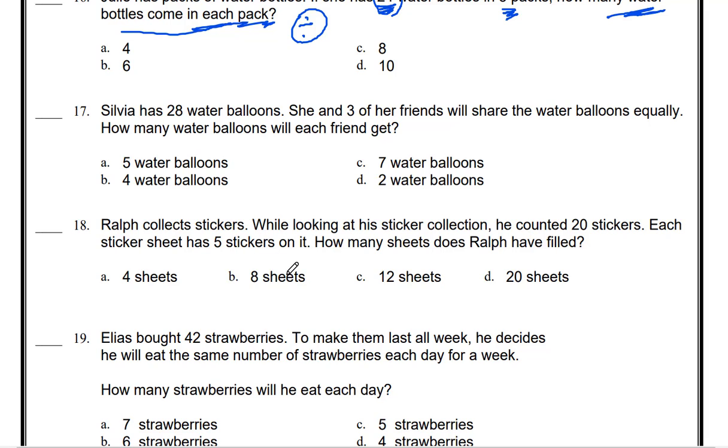For the next question, Sylvia has 28 balloons. And how many water balloons will each friend get? Oh, so the total here is 28, because she is dividing them among her friends. She is sharing. And remember, my heroes, I told you that the word share means divide. When you share something, you are dividing.